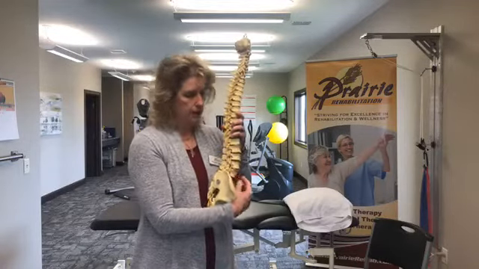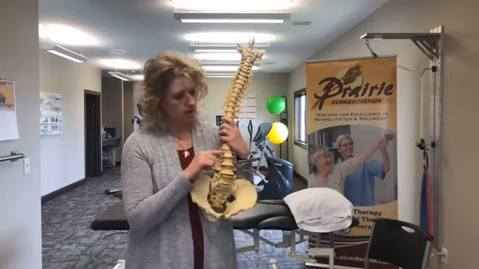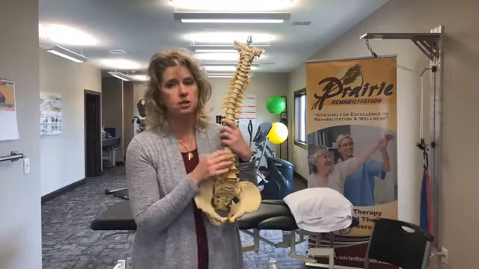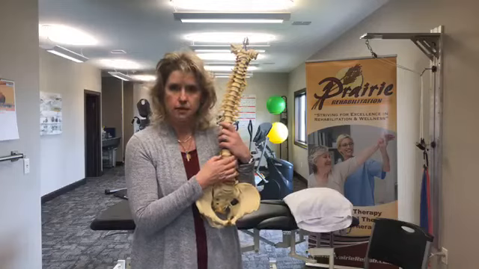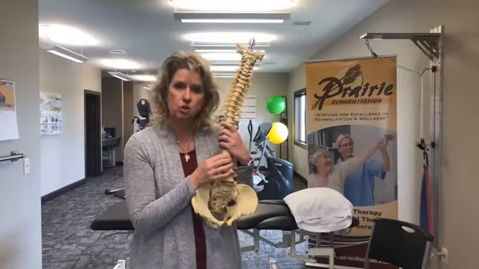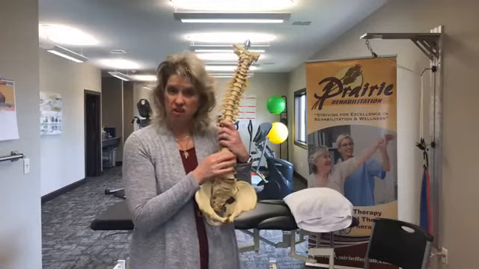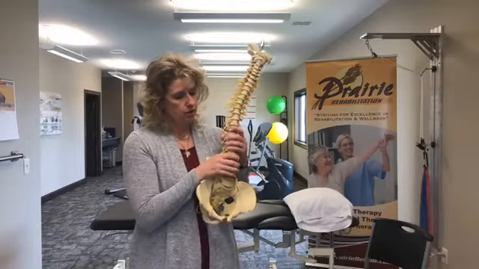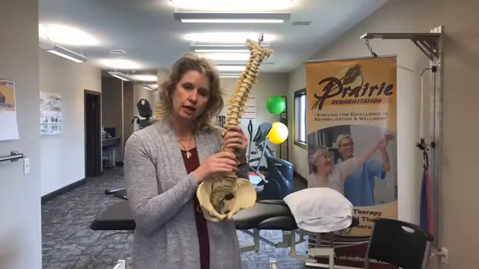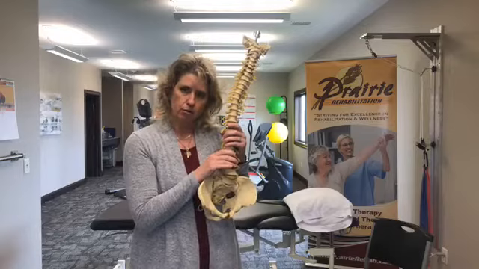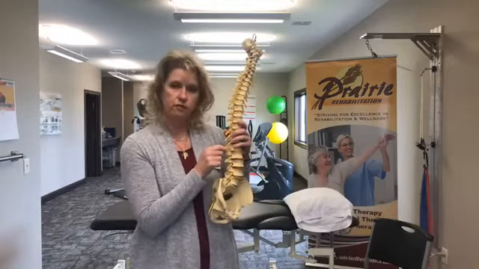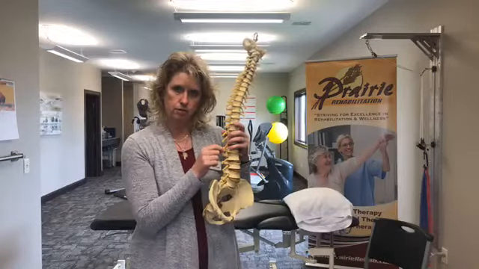Also in our lumbar spine are these things here, kind of shock absorbers. There are discs, okay? They're made of some fibrous tissue and a lot of water, actually, and they do just that. They create a shock absorbing between the bones. They also help protect the nerves from getting pinched between the bones.